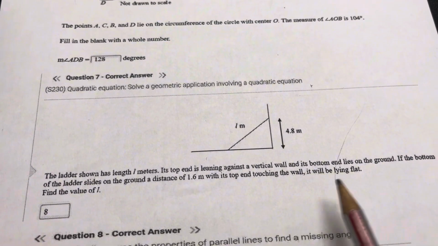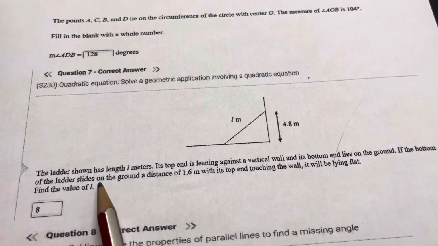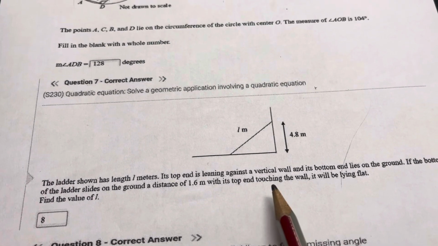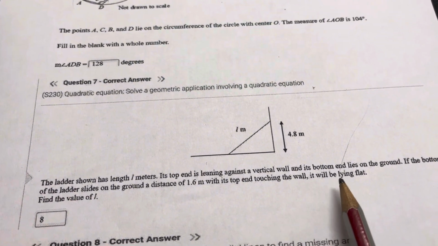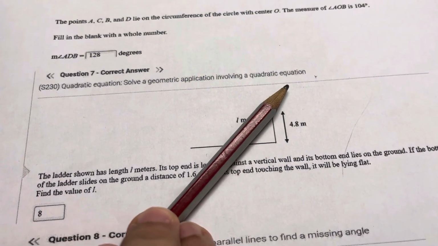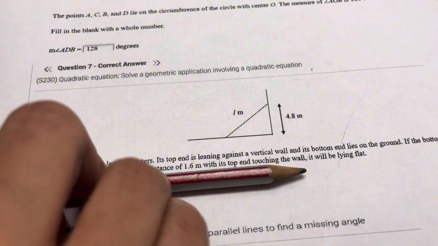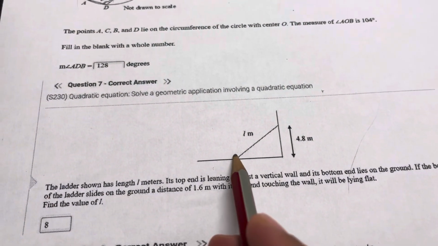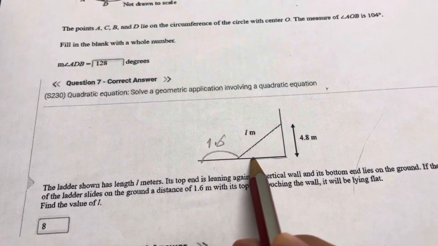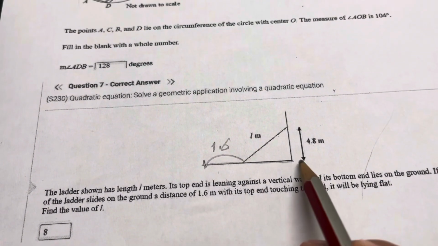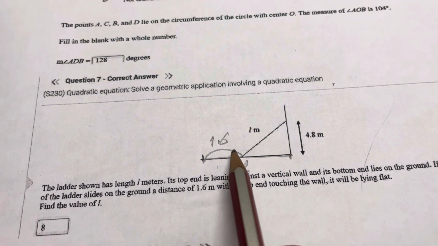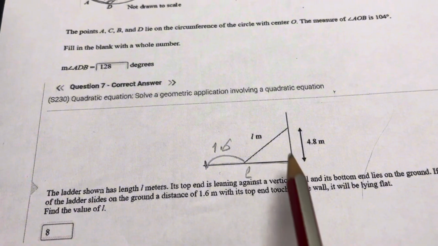He's telling me if the bottom of the ladder slides on the ground a distance 1.6, with its top still touching the wall, it will be lying flat. I mean, if this ladder slides 1.6 on the floor, the ladder will be flat. So this will be the total length of the ladder. So this will be my L.